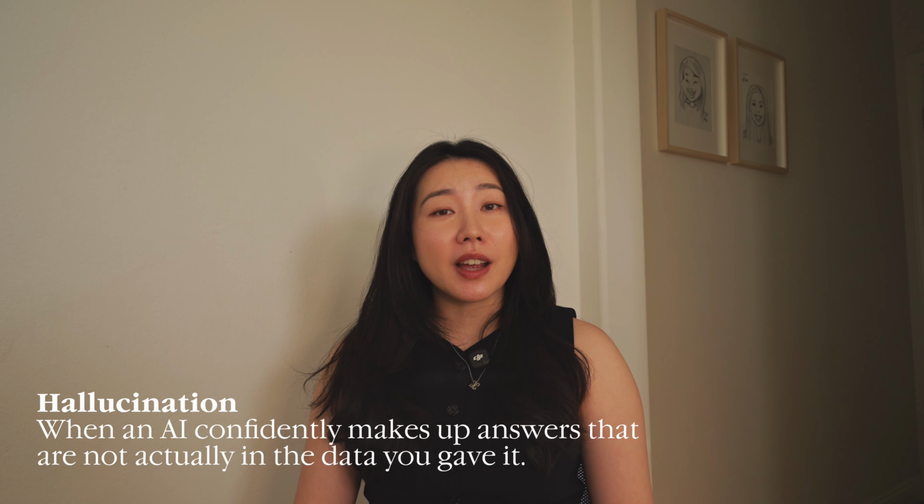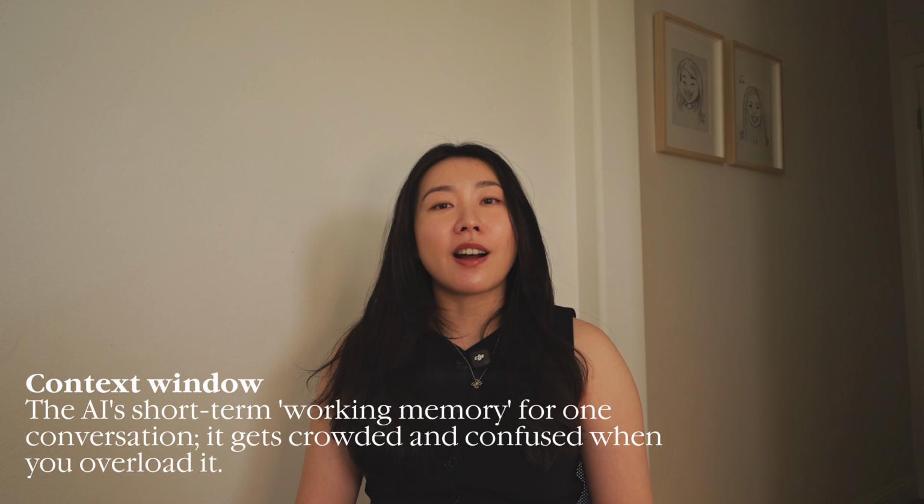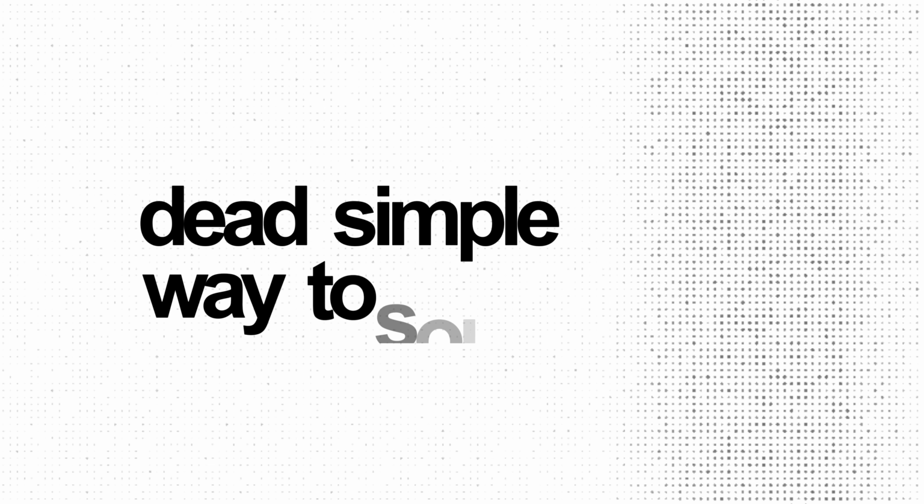The second you upload more than 3 files to a standard chatbot, it starts getting confused, hallucinating details, and mixing up your documents. And there is a technical term for this called context window congestion. But we have a dead simple way to solve it.